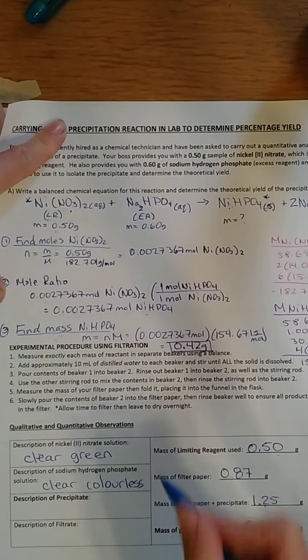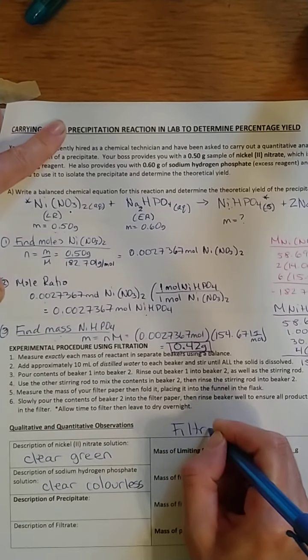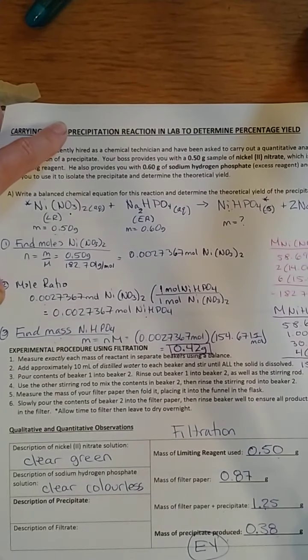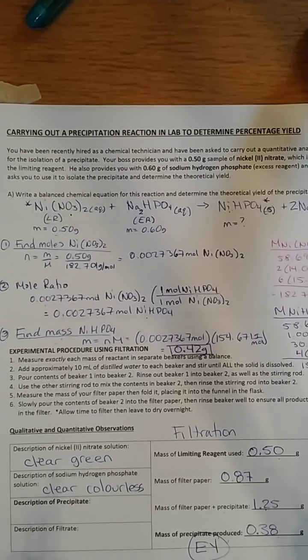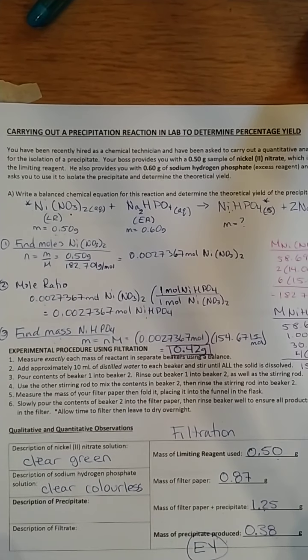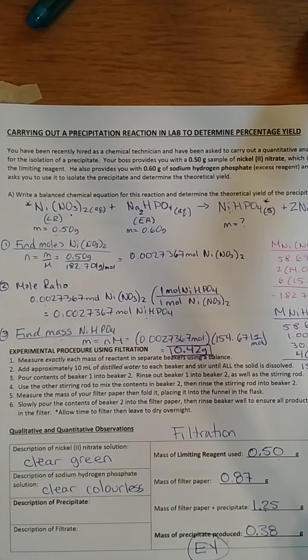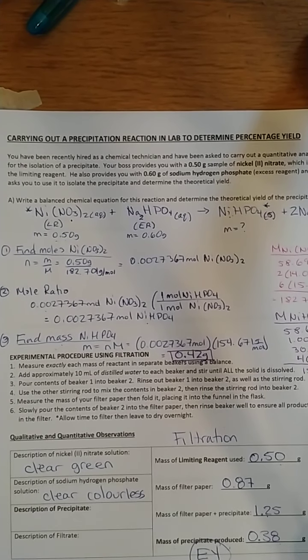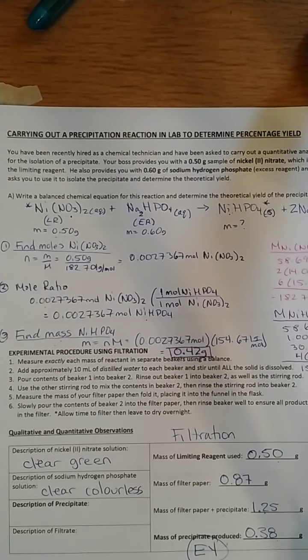So what you're doing is filtration. You do your double displacement reaction, your reactants in separate beakers initially, record their colors, pour one into the other, mix it really, really well, and then just filter it like we did when we did our precipitation reactions in our reaction unit, and let it sit.